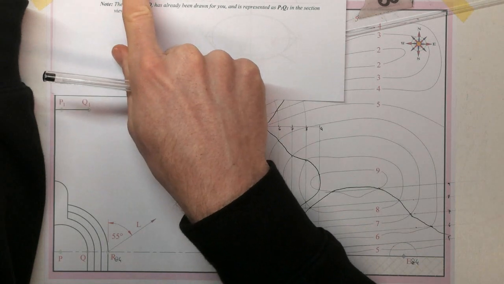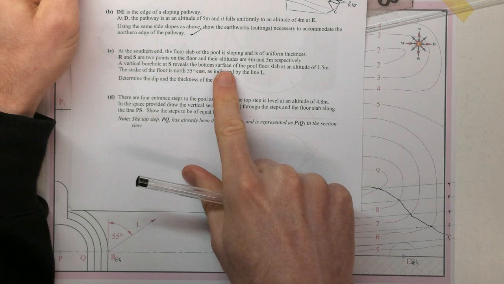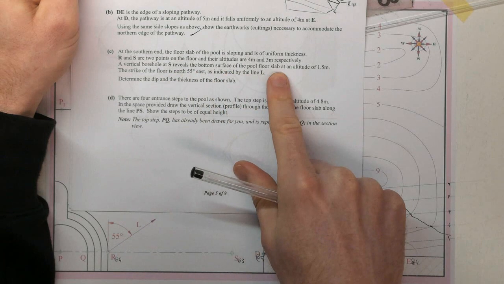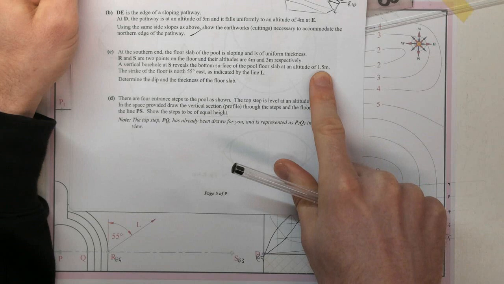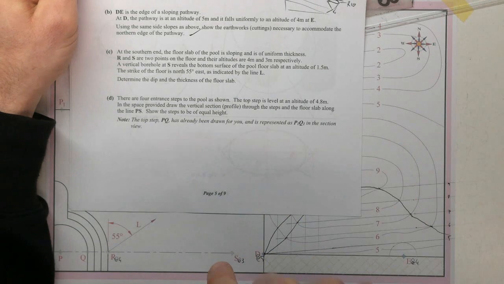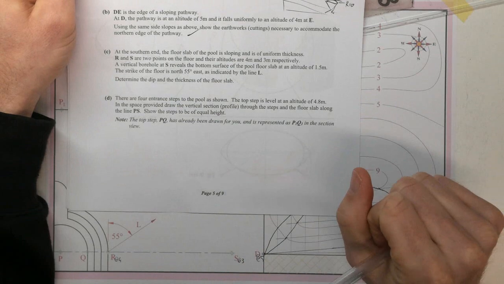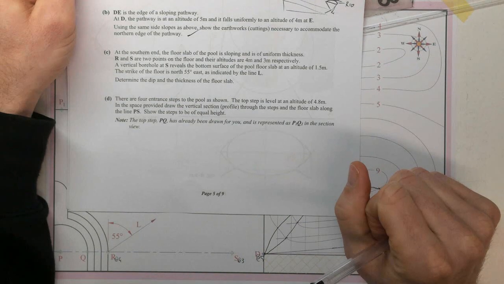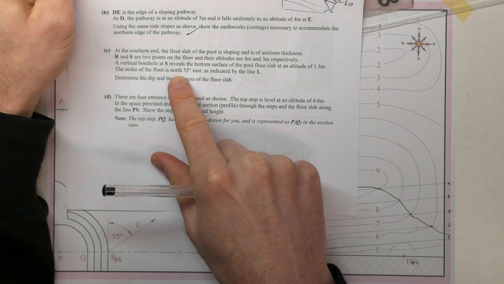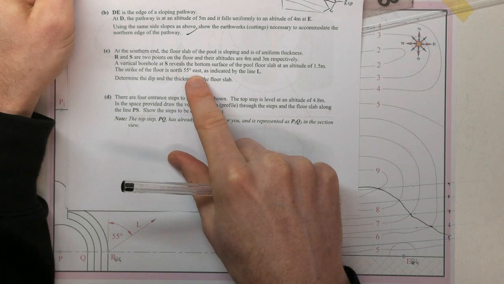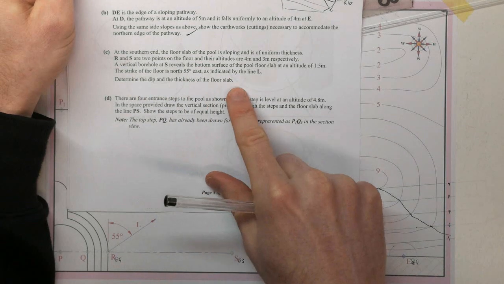A vertical borehole at S reveals the top surface of the pool floor slab at an altitude of 1.5 meters. So a vertical borehole straight down into S, if you go down 1.5, finds it. And then the strike on the floor is north 55 degrees east, as indicated by the line L. Determine the dip and thickness of the floor slab.